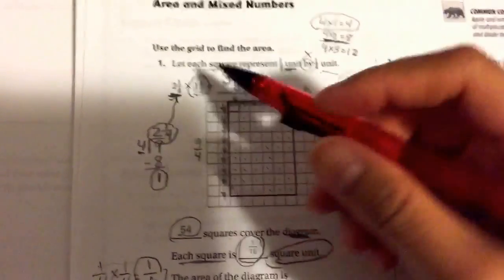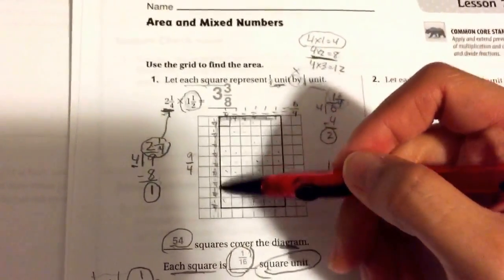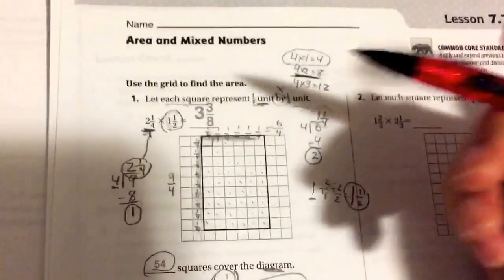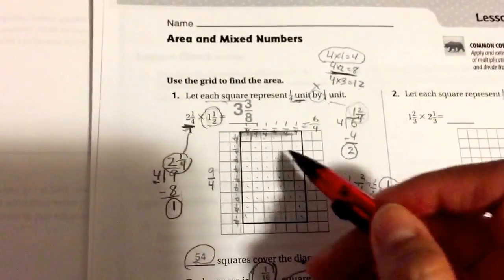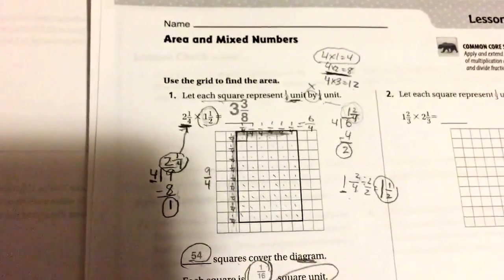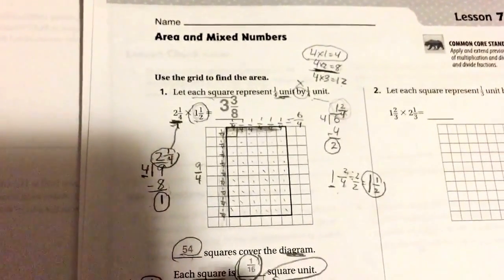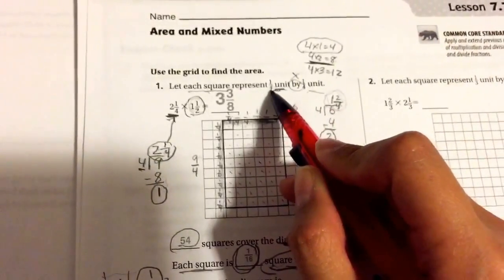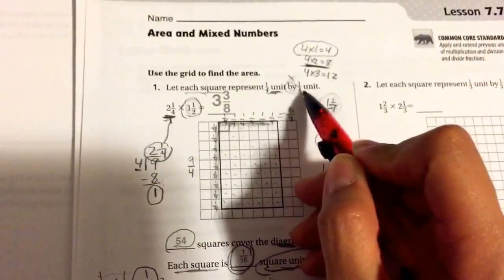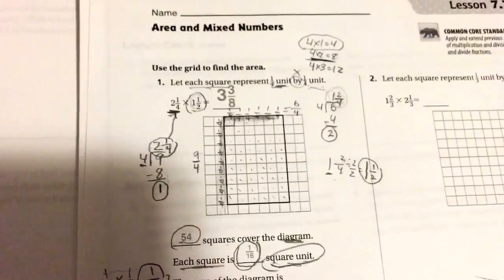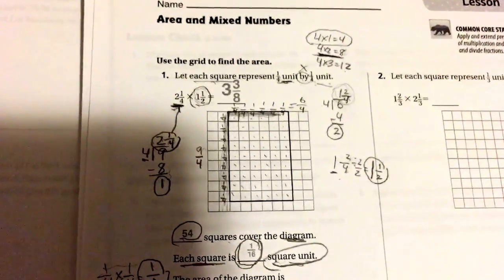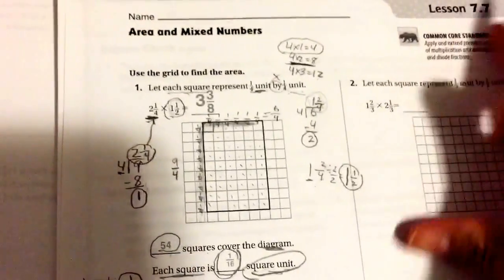Step 1 was to draw a diagram that was 2 1/4 by 1.5. Step 2 is to count the amount of squares, and there are 54 squares. Step 3 is to find out each square unit and keep in mind that it's 1/4 by multiply 1/4. 1/4 times 1/4. Okay, we're almost there now.